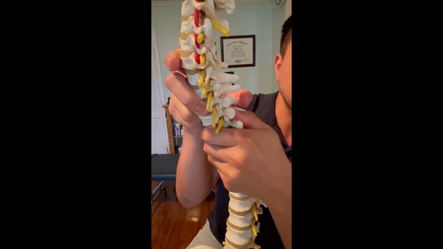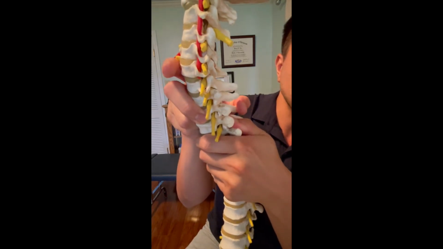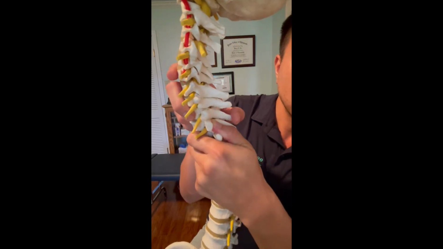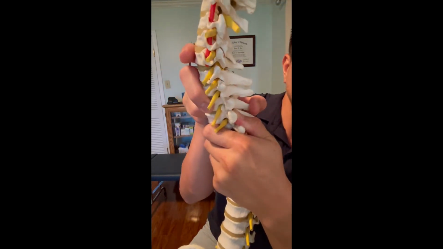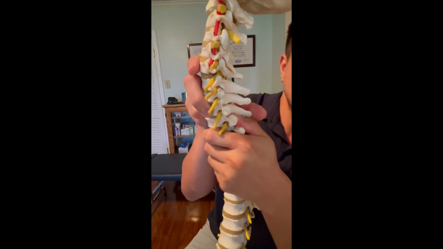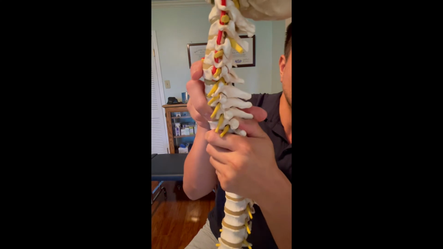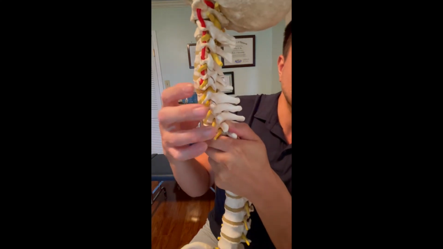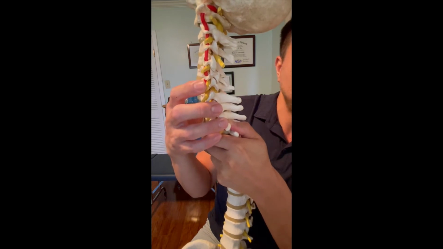And these joints allow for motion of your neck. You see how it moves? So whenever you look down and up or turn your head or bend side to side, these joints allow for that motion. And when you don't use that motion, it starts to develop problems, degenerative problems in your neck.